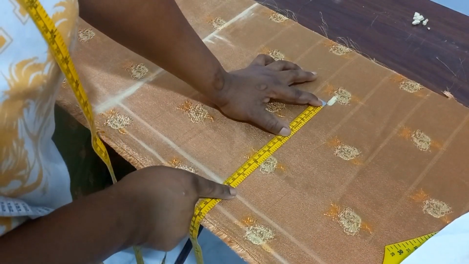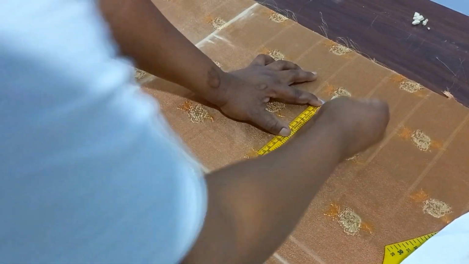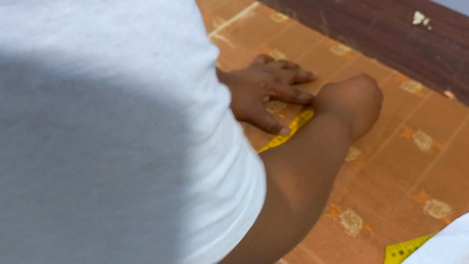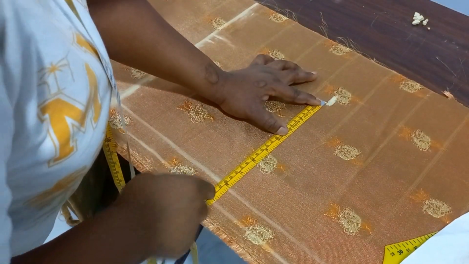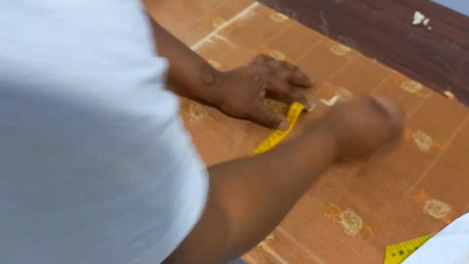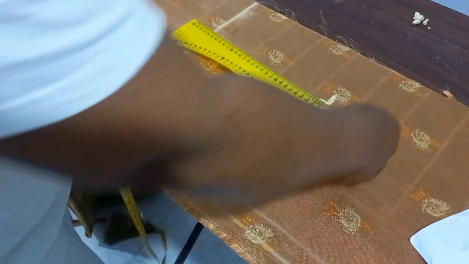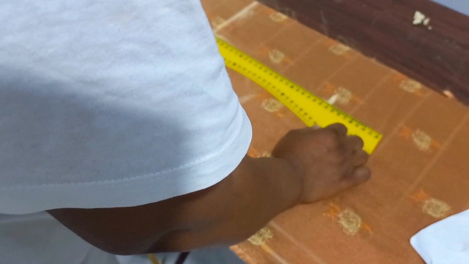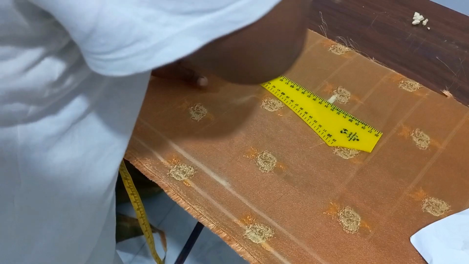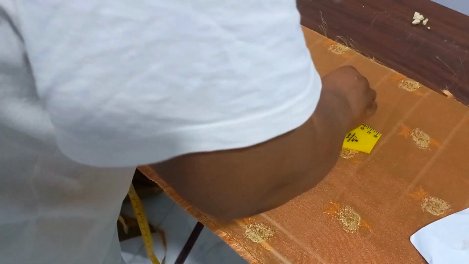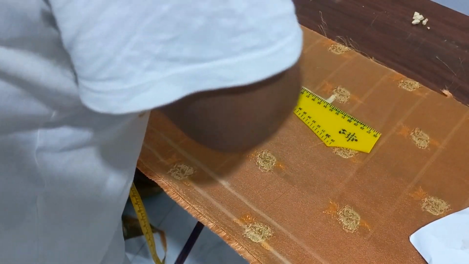Remember, to this line, not this line. Forget this line. You bring it here. Then you take your straight ruler. You take it measurement. You take it straight. Take your ruler and take it straight this way.